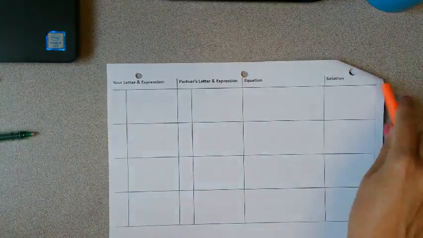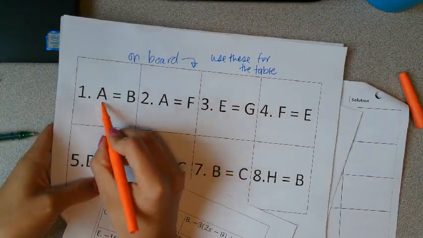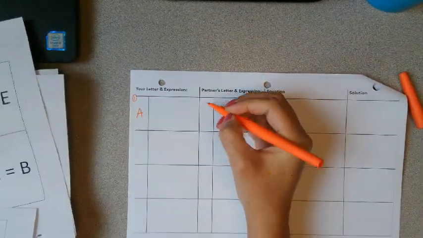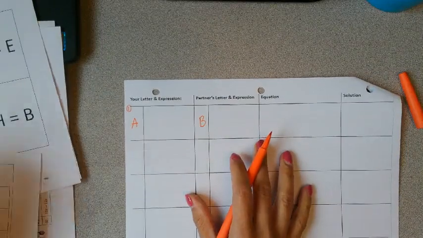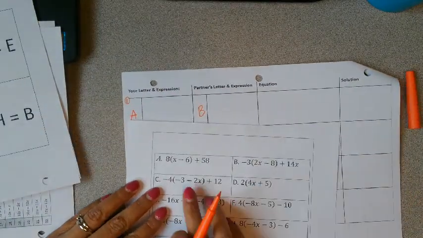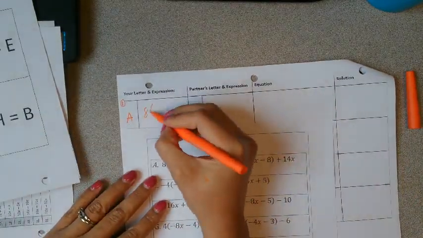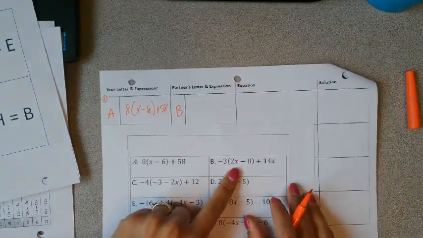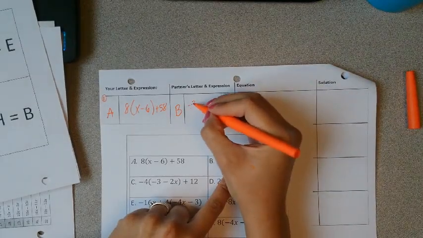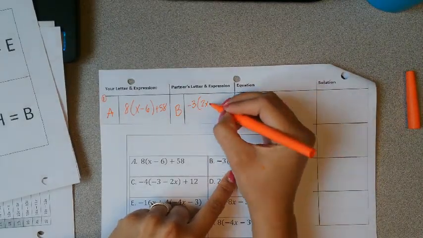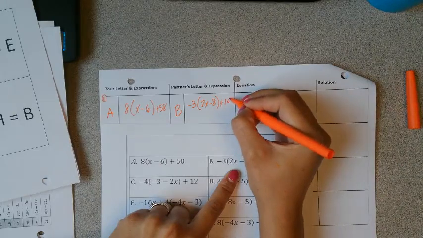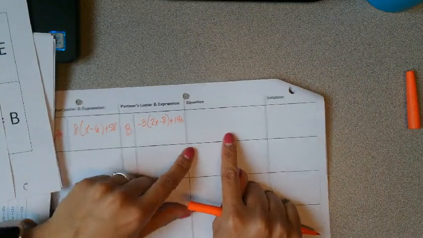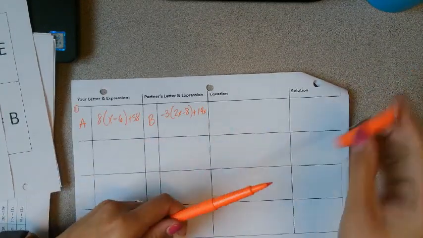Over here, your number 1 is A equals B. So this would be number 1, and you would put A, and you would put B. Okay? So from your little paper, you're going to copy the expression for A, and then you would copy the expression for B. Okay? Once you do that, you have your equation, so you're going to set them equal to each other.